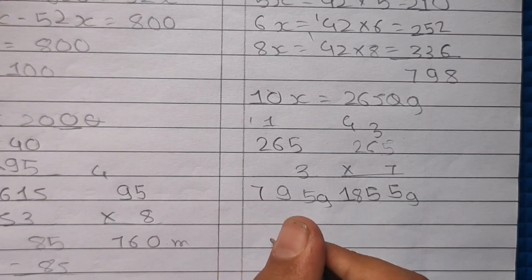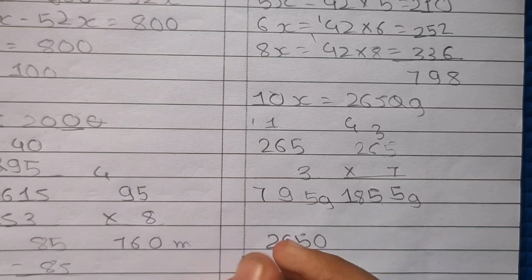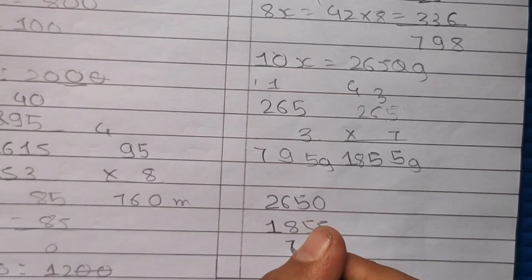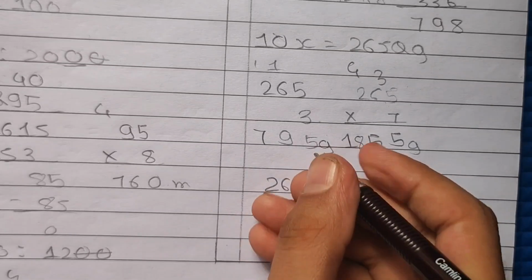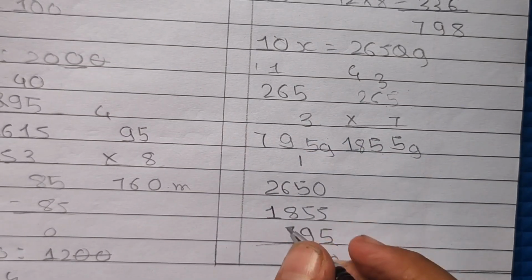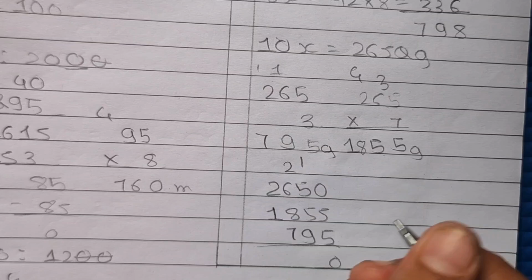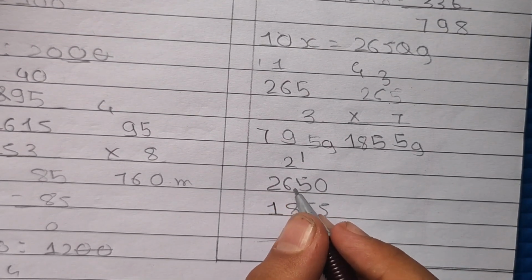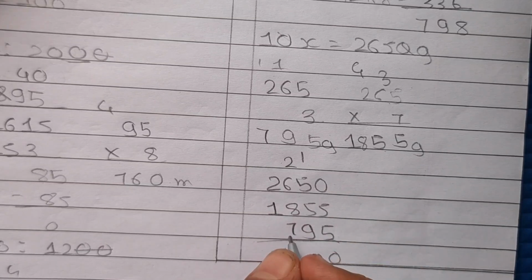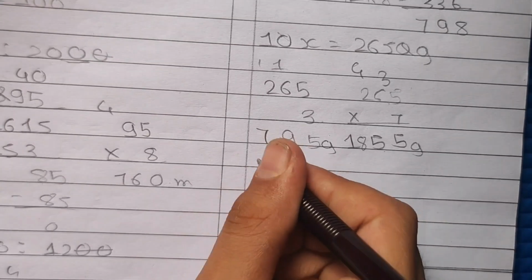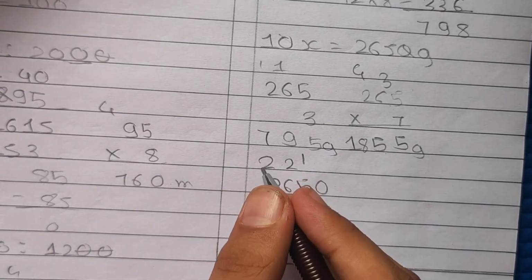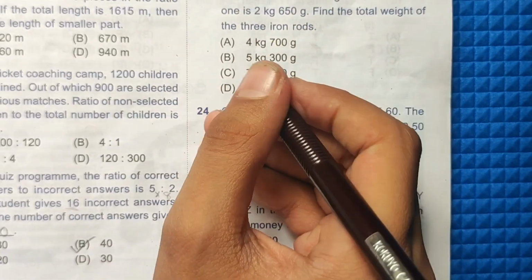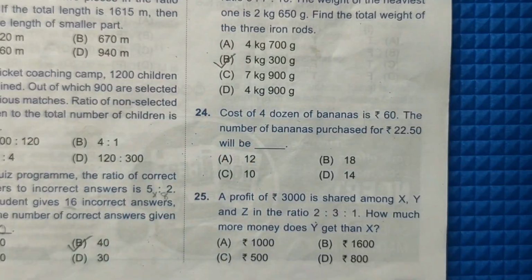So first 2650 plus 1855 plus 795. So 5 plus 5 will be 10, 5 plus 5 10, 11, 11 plus 9 will be 22, and here 0, 8 plus 2 10, 10 plus 6 7, 10 plus 6 will be 16, and 16 plus 6 22, and here 23. Now 2 plus 2 4 plus 1 5, which means 5.3 kg. So correct answer here will be option number B.